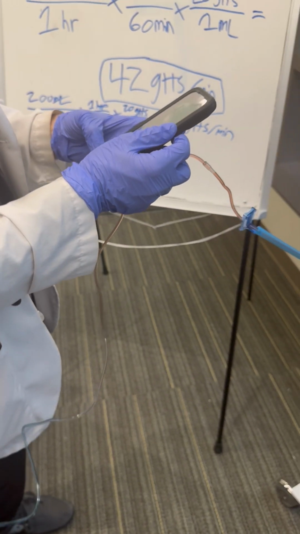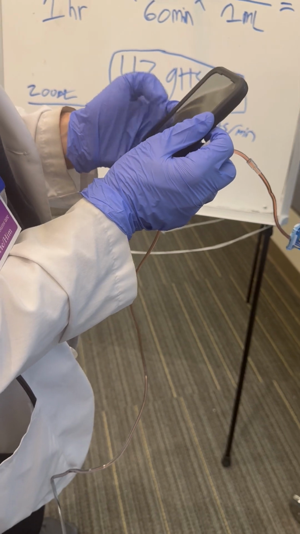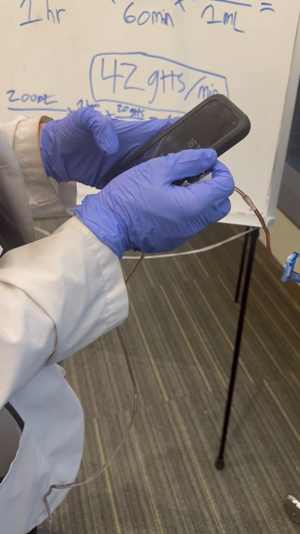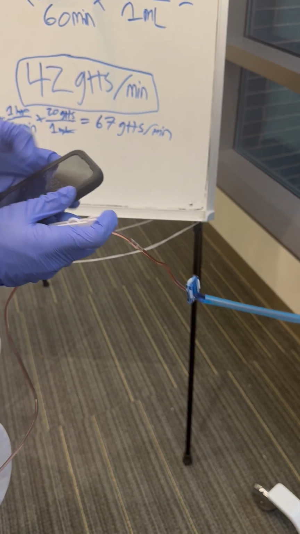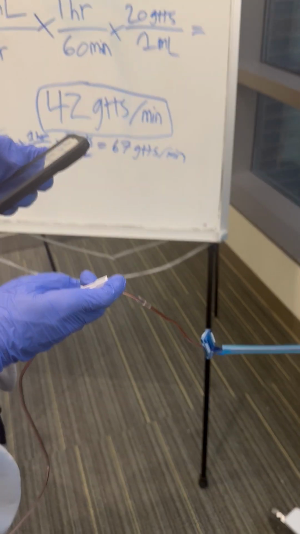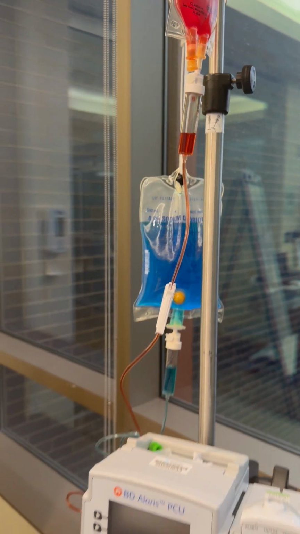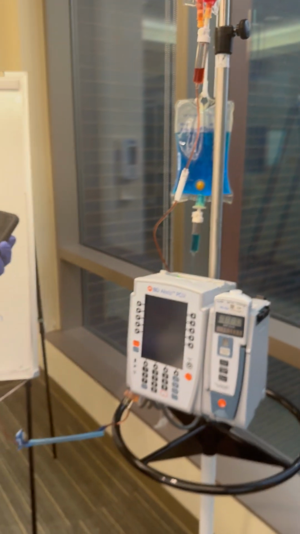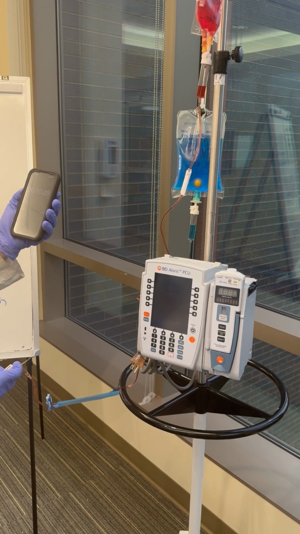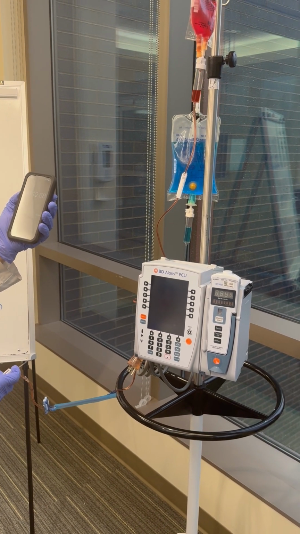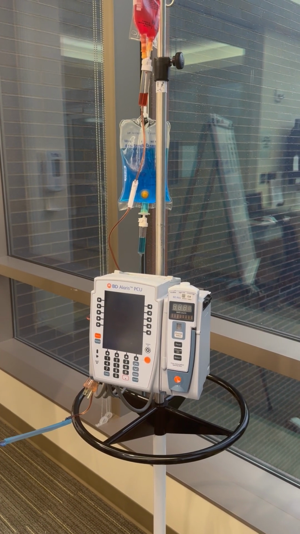Just very quickly here. So about 16 drips in 15 seconds. Slow it down a little bit. It's about there.